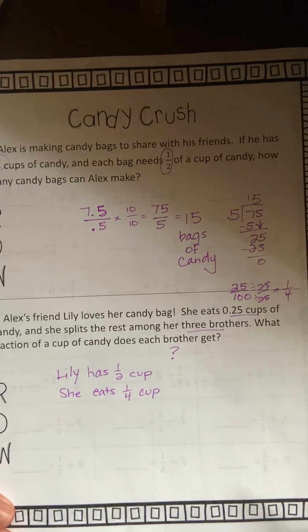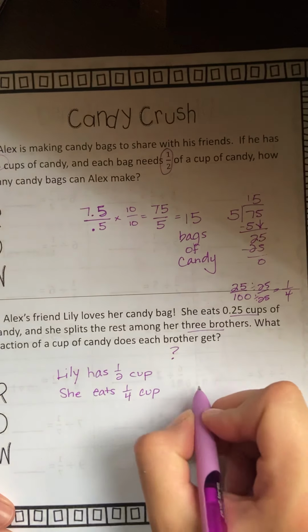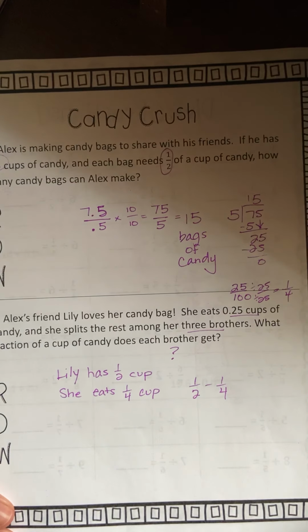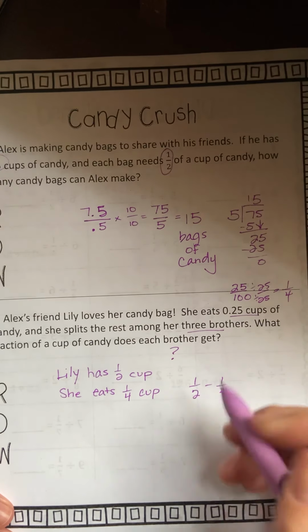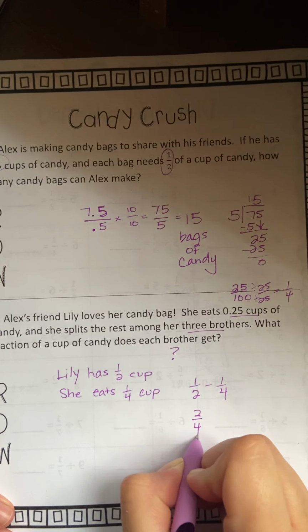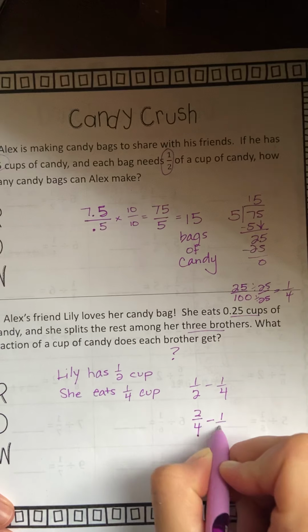So if Lily has half of a cup and she eats a fourth of a cup, then we have a subtraction problem here. So when subtracting with fractions, we know that we have to have a common denominator. So I'm going to get that first. Instead of 1/2, I'm going to make a new equivalent fraction and call this 2/4 so that I can subtract 1/4.